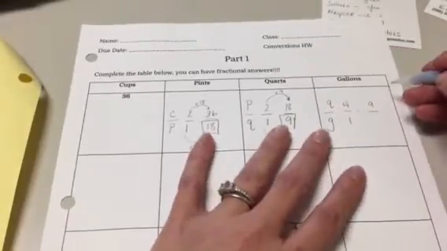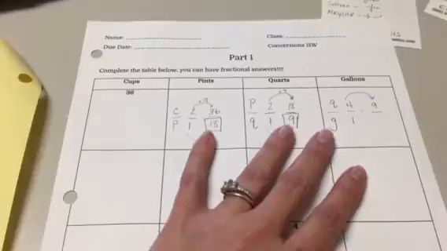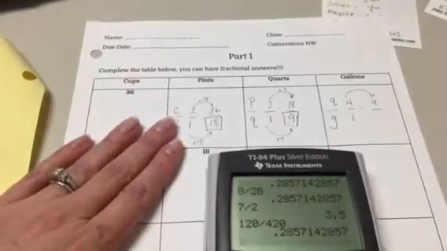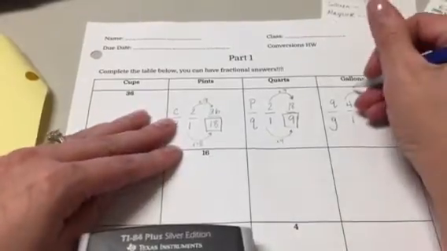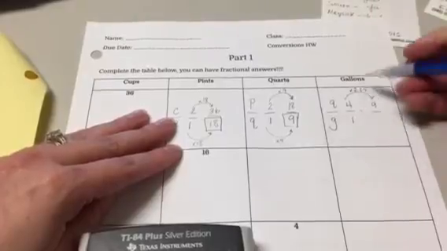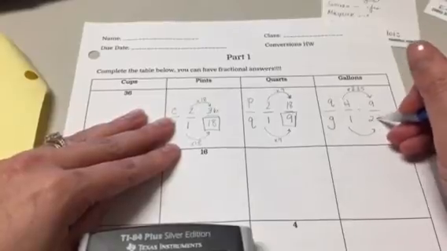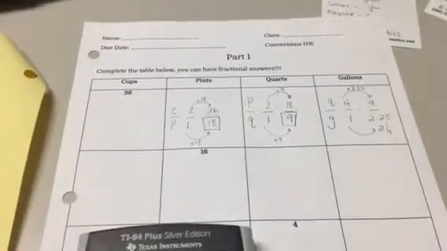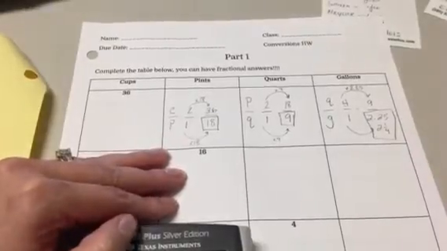Miss Flood said we can have fractional answers. So some of these may not turn out perfectly, because to go from 4 to 9, I'm going to get probably a decimal. Since I don't know, I'm going to work backwards and do the division. 9 divided by 4 is 2.25. So I'm actually multiplying by 2.25 to go from 4 to 9. So if I did that down here, it would be 2.25, or 2 1/4 gallons. Okay, so that would be our answer there.